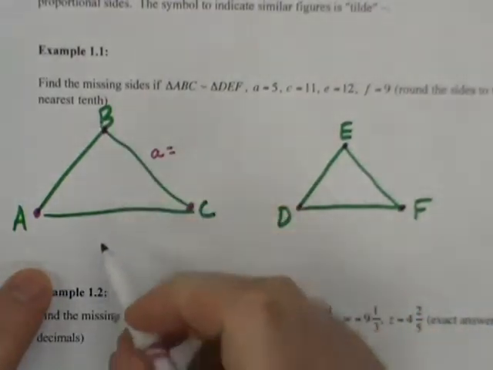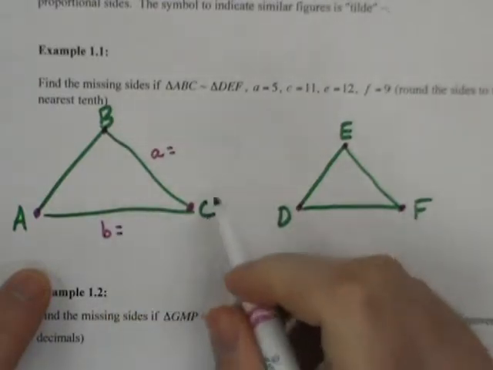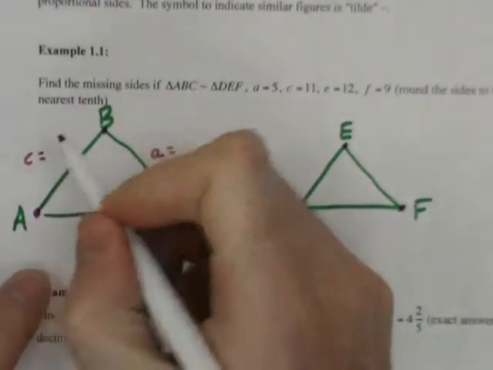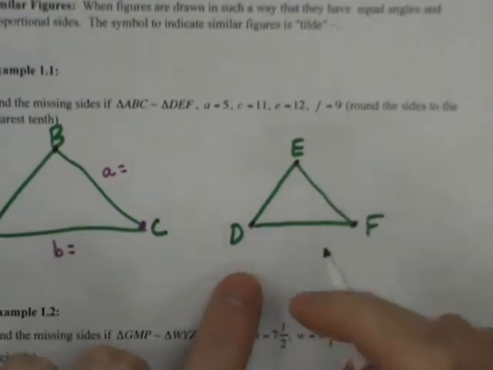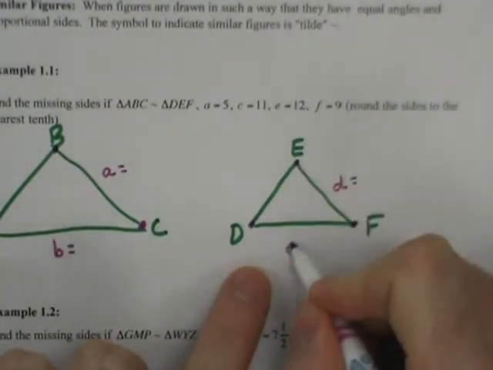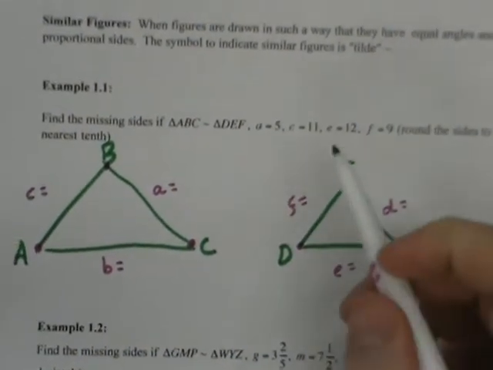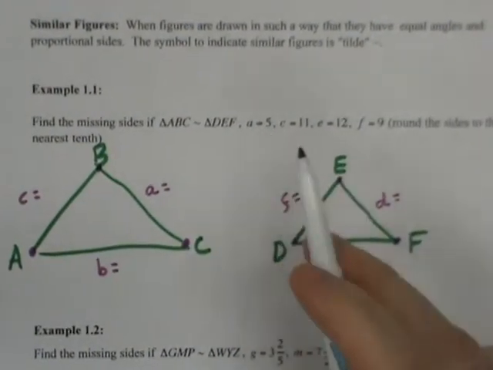Angle B, or vertex B, opens up to little b. Angle C would open up to little c. In a similar way, I can come over here to this triangle and say this would be little d, little e, and little f.